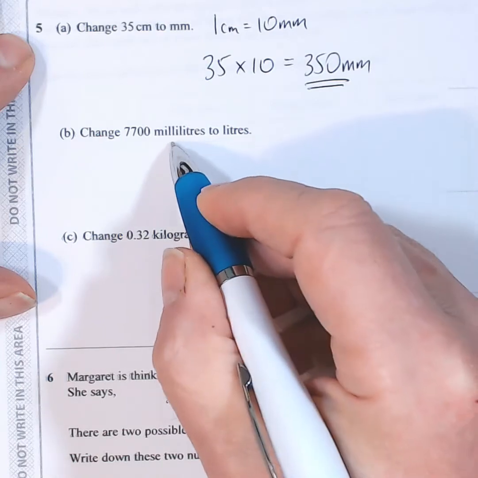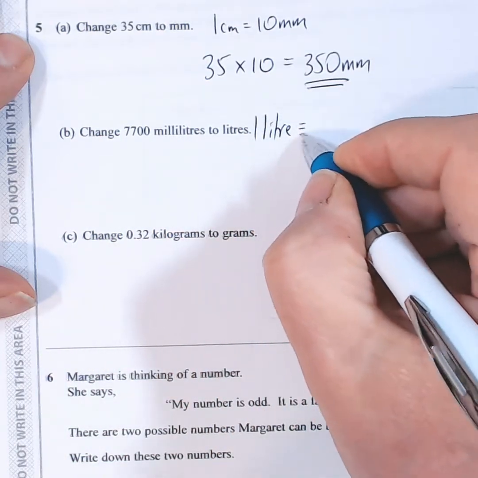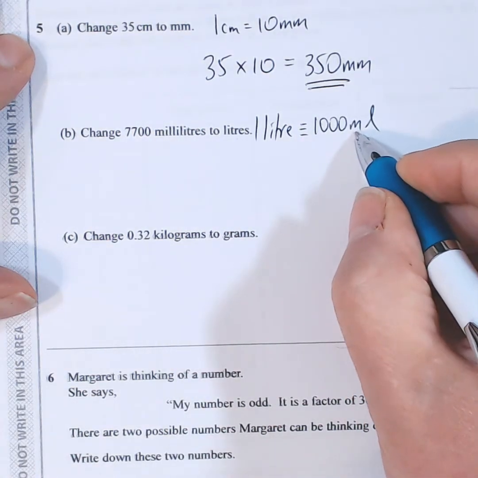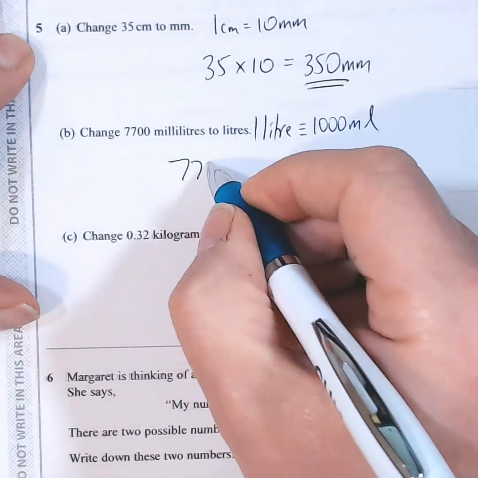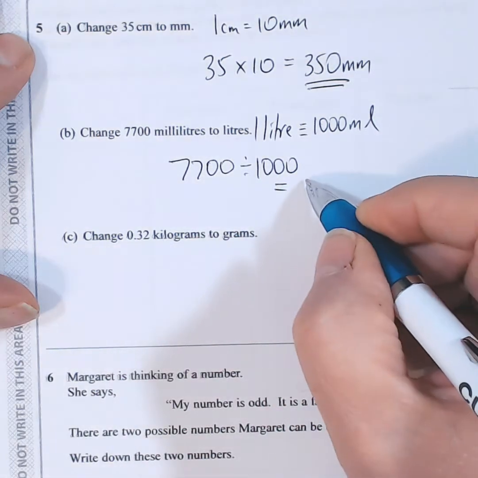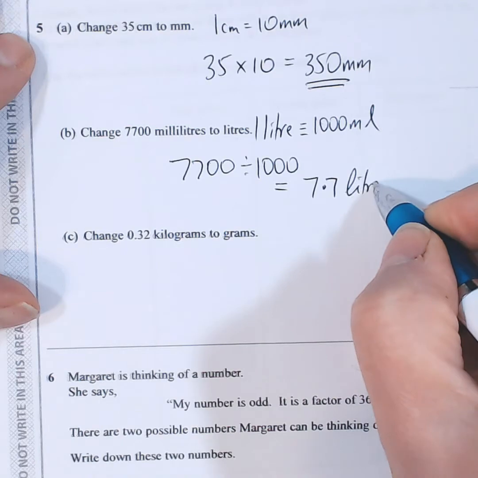This one is about millilitres to litres, so we need to remember that 1 litre is equivalent to 1,000 millilitres, milli meaning a thousandth, so there's 1,000 of them in a litre, so we end up doing 7,700 divided by 1,000. Again, do this on your calculator guys, but it's going to be 7.7 litres.